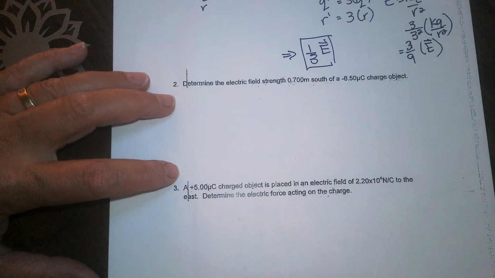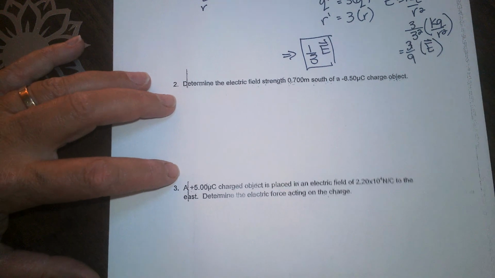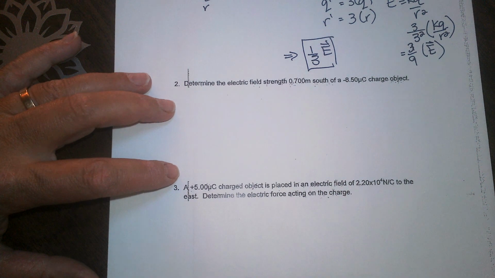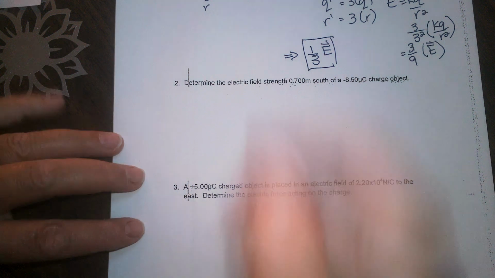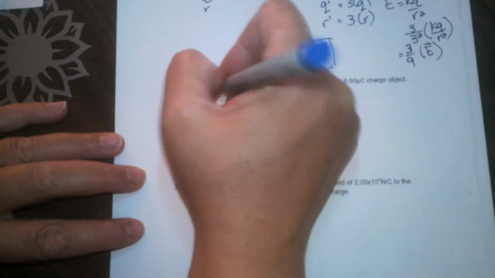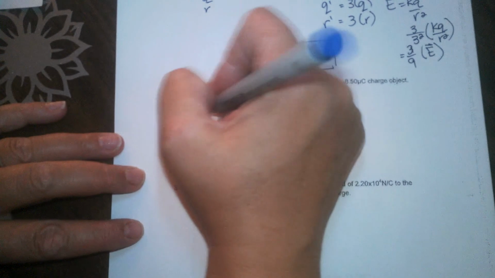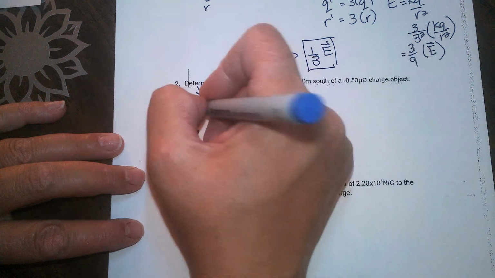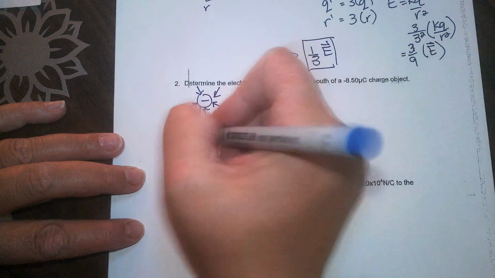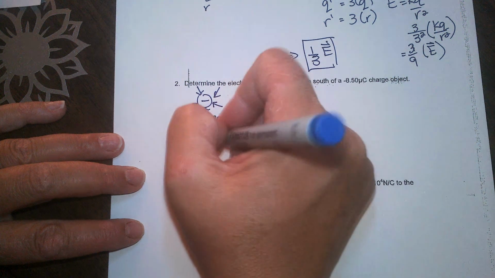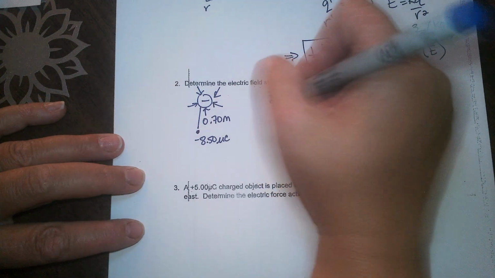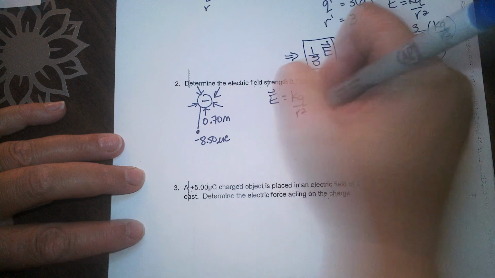If I look at the next one, determine the electric field strength 0.7 meters south of a negative 8.5 microcoulomb charged object. So when I look at that picture, my electric field strength is pointing inwards, and my point is 0.70 meters, and the charge is negative 8.50 microcoulombs. The way to find electric field strength, KQ over R squared.